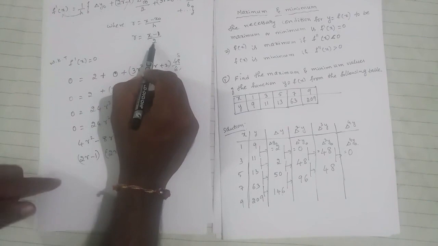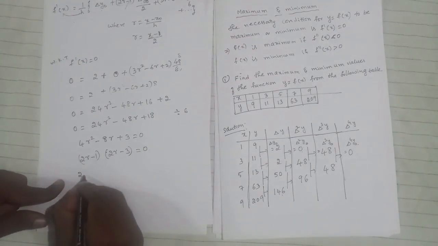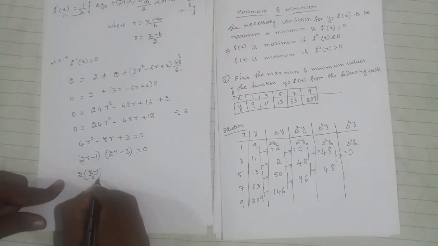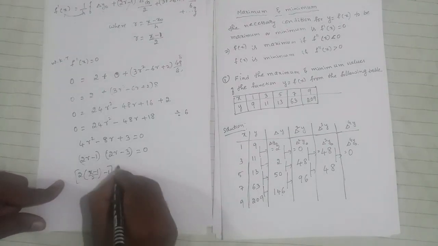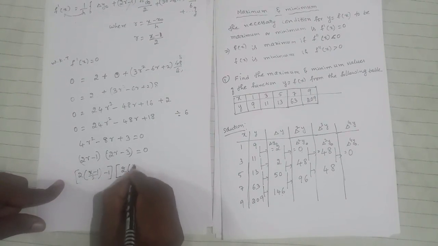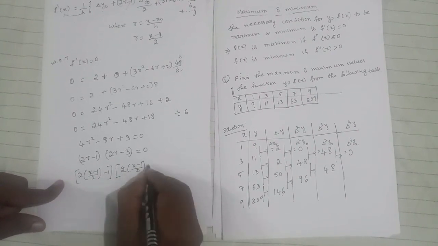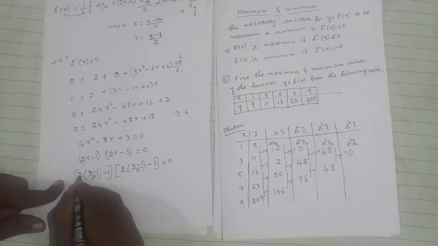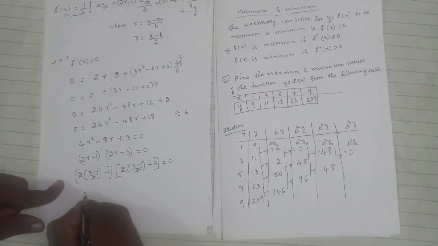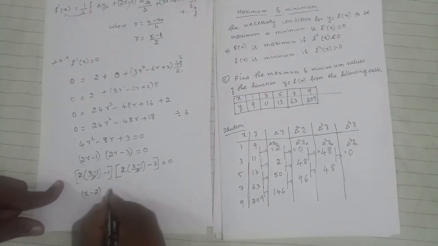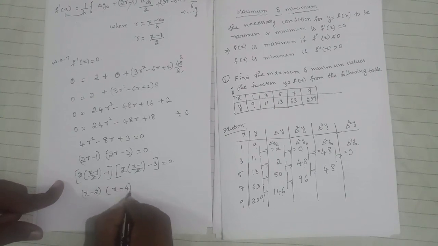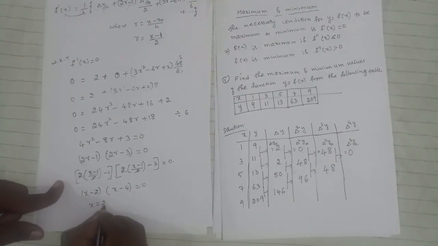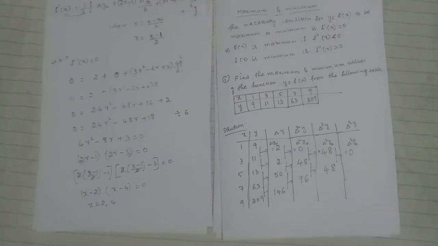R is (x minus 1) divided by 2. So substitute that one. So what you get, (x minus 1) divided by 2 minus 1 into, what you get, 2 into (x minus 1) divided by 2 minus 3 equals 0. 2 will get cancelled, and here also 2 will get cancelled, so x minus 2 will get here, and here x minus 4 will get equal 0, so x is equal to 2 and x equals 4. So you got x values.